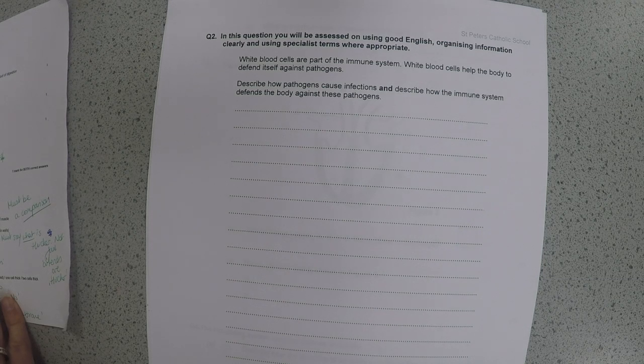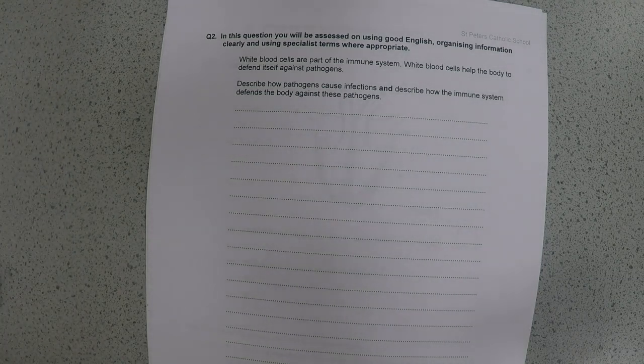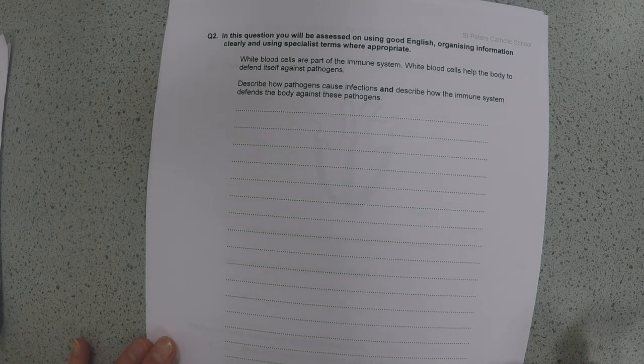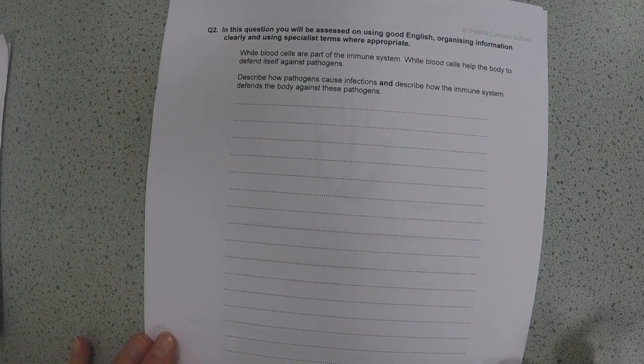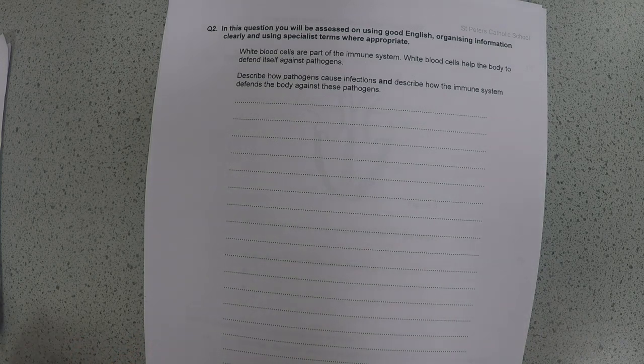So you will always get a long answer question in your papers. This one was worth 6 marks, and it's done on a best fit basis, so it's not about getting a particular number of marks for each point you make. It's for the content that you give and how relevant your science is. And you're also going to be assessed on using good English, organising information clearly, and using specialist terms where appropriate.